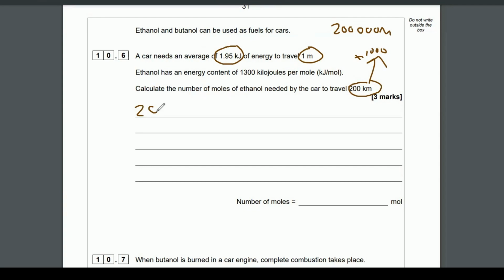So I'm going to go 200,000 times 1.95 kilojoules. We know that 1 meter uses 1.95 kilojoules. So how much will 200,000 use? Well, we need to do 200,000 times 1.95, and that equals 390,000 kilojoules. So we've got at least 2 marks here. We've got a mark for the conversion here. We've got a mark for coming up with that there.